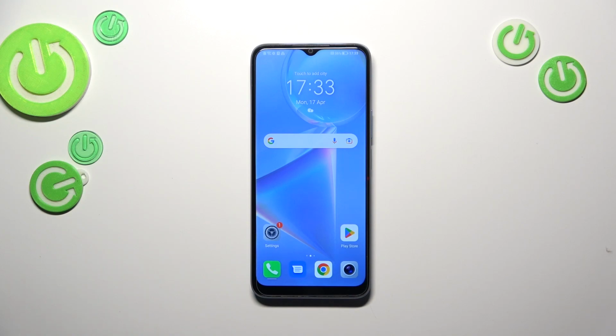Hi everyone, in front of me I've got Honor X6 and let me share with you how to enable the developer options on this device.